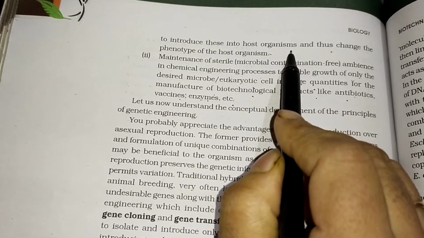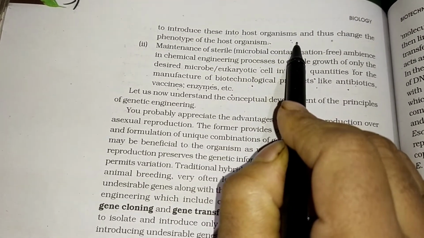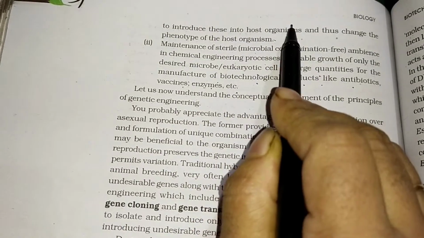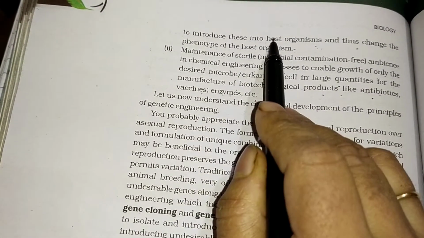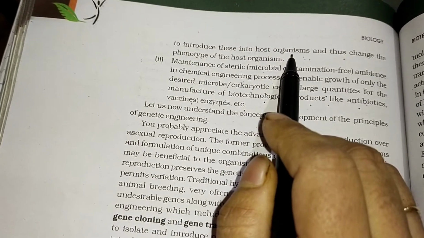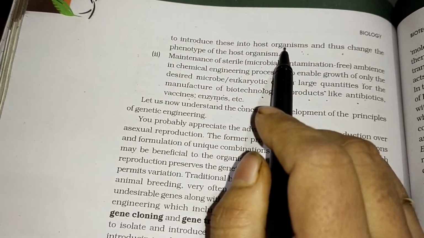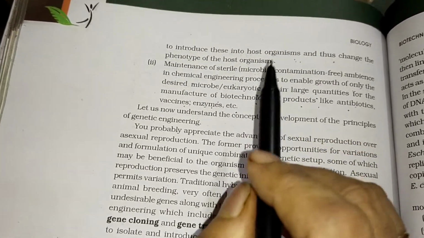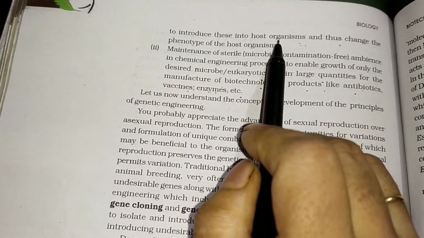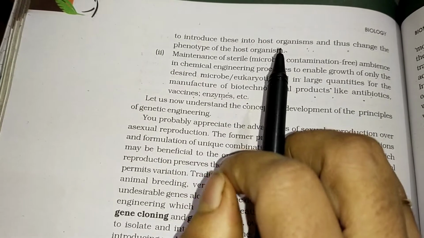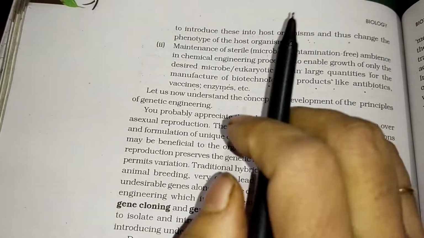Means in genetical engineering, what are we doing? We are altering or changing the DNA or RNA, and we are introducing that altered DNA or RNA where? In the host organism. That is the first step, and that is called genetical engineering. In chemical engineering, not only do we introduce it into the host organism, but we also have to get the production. So how to get the production?